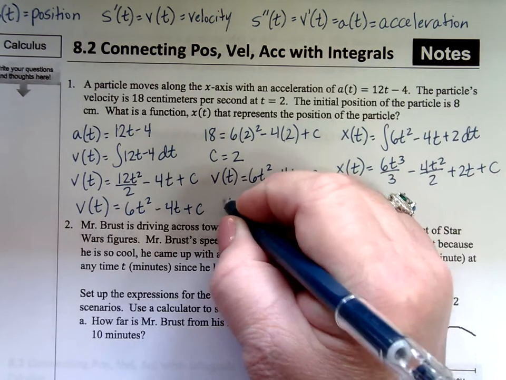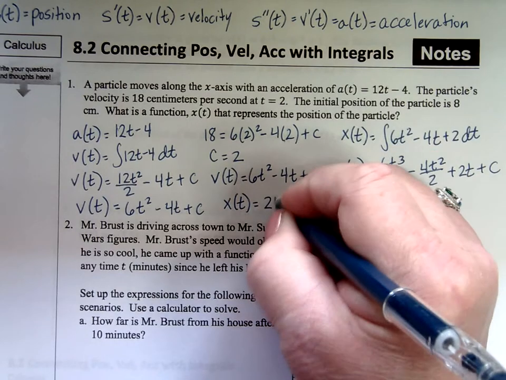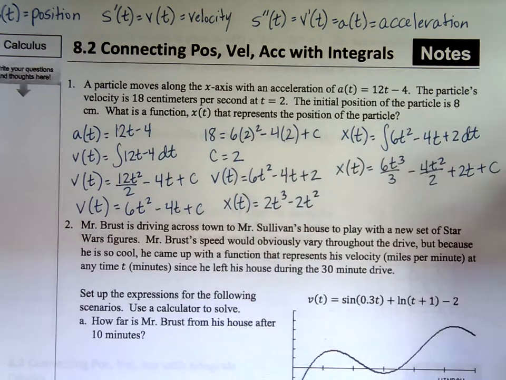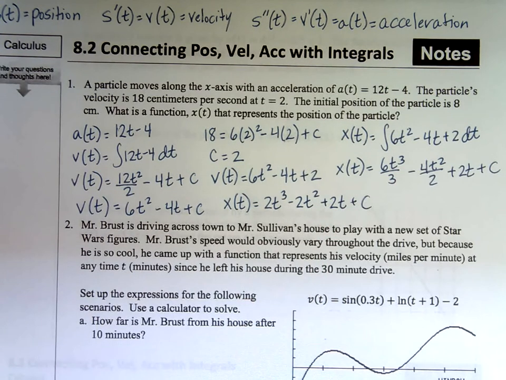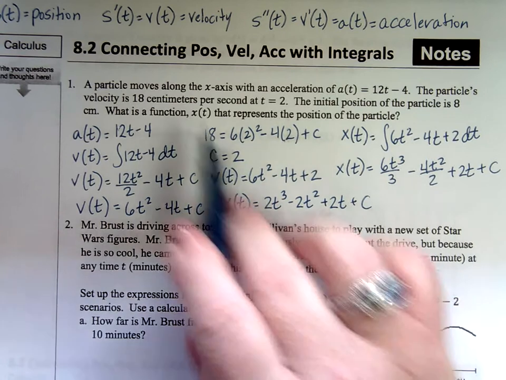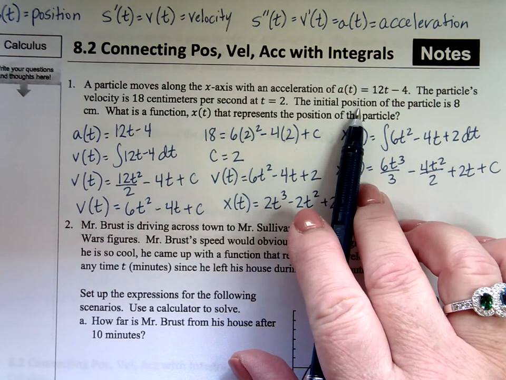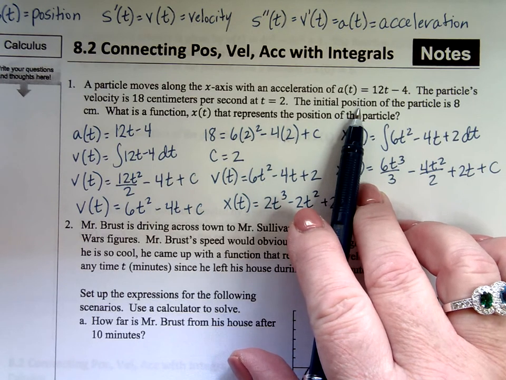I'm going to come over here because I'm going to need some room for finding c. So x of t equals 2t cubed minus 2t squared plus 2t plus c. Lots of 2 t's in that. But they told me in the next sentence, the initial position, well, that just means when t is 0, right? You're initially starting when t is 0. The particle is 8 centimeters.